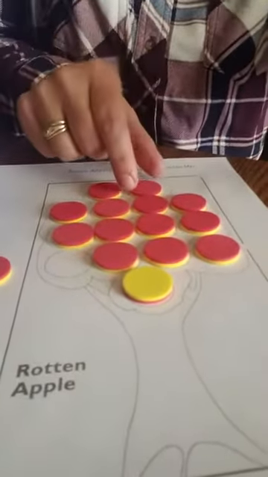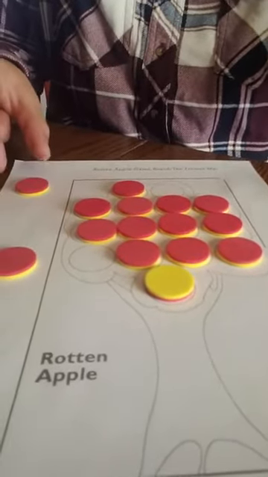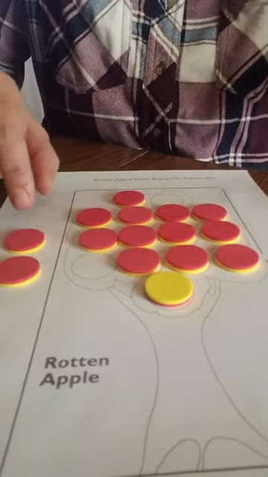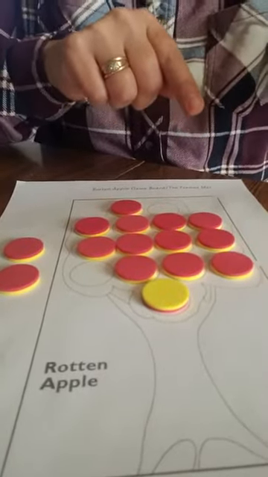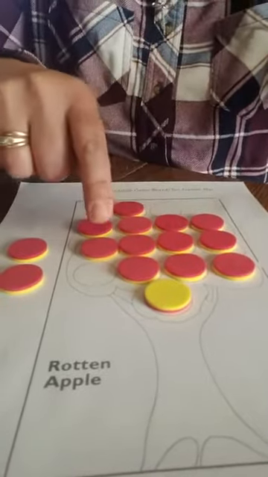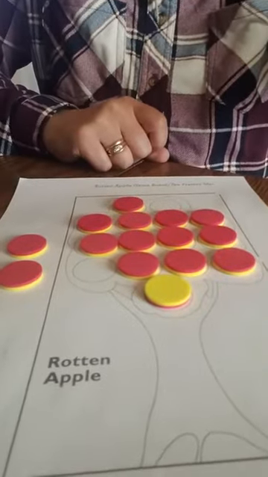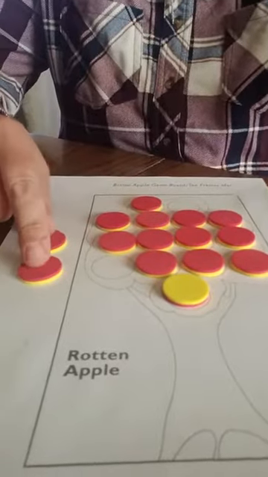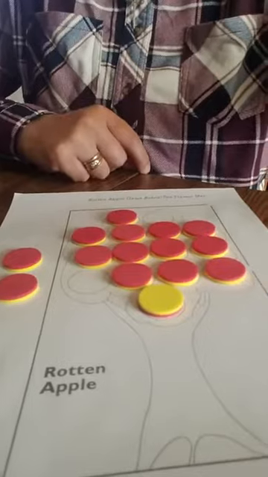All right, the second player takes off an apple. So we know we have a total at the beginning of 15 apples. Now we have 13 apples. How many apples did we take off? 2. You are right. All right.